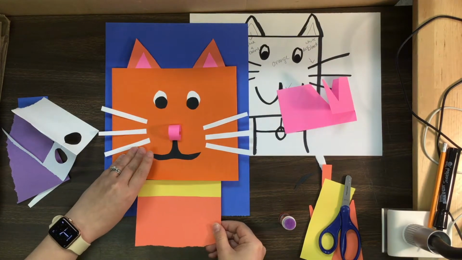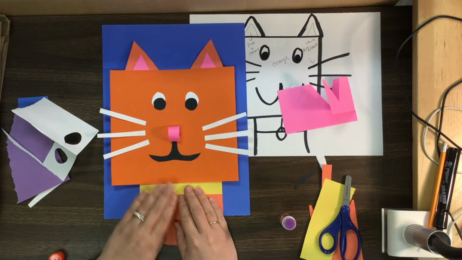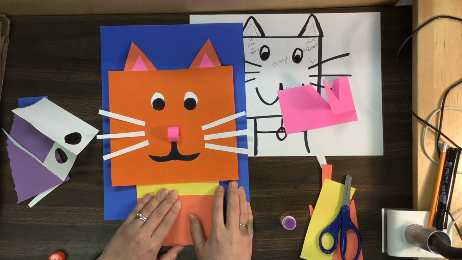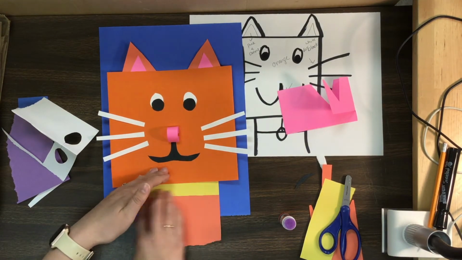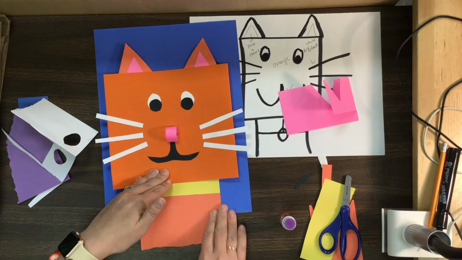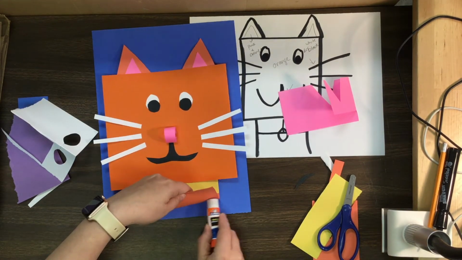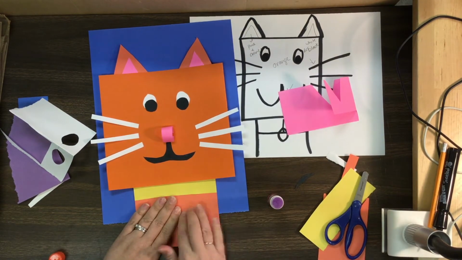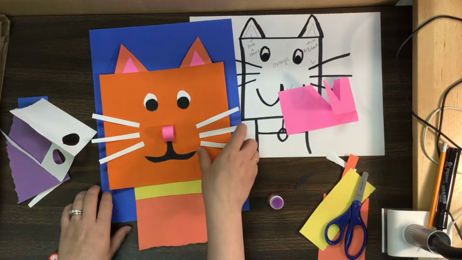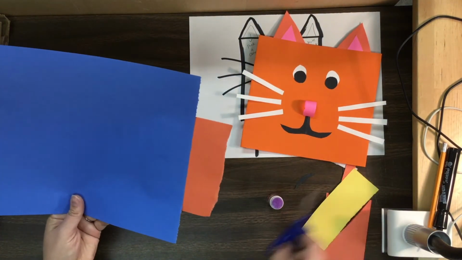I'm going to slide this up just a little bit above where the head is going to be, because we want to make sure that when we pop it forward that we still see no blue space in between the head and the neck of the cat. Lift this up, and I'm going to add just a little extra glue here to make sure it's nice and stuck down. Once I have that done, I'm going to flip my blue paper over and trim off any extra so that my paper is just a rectangular blue shape.